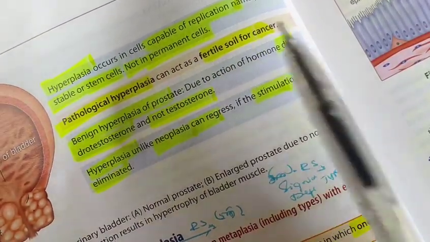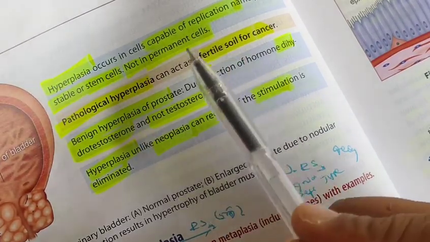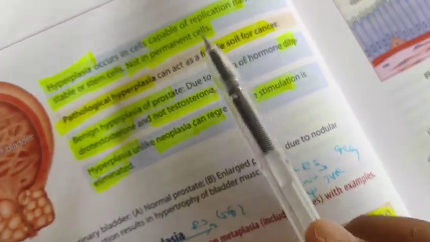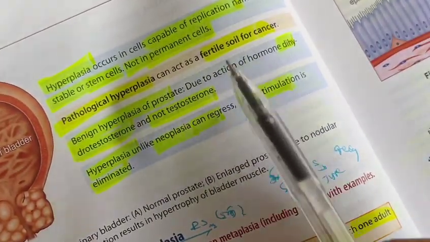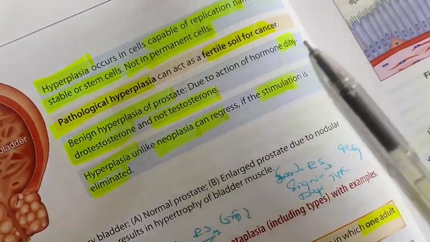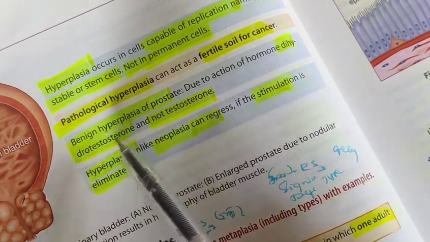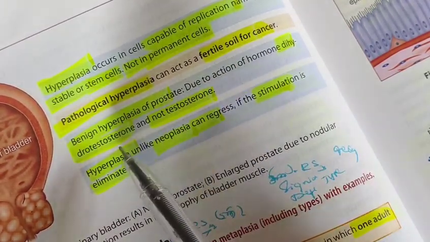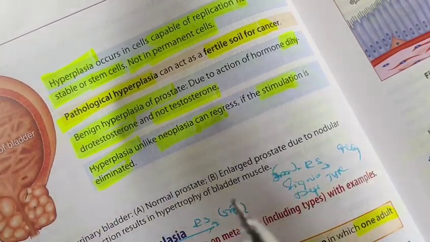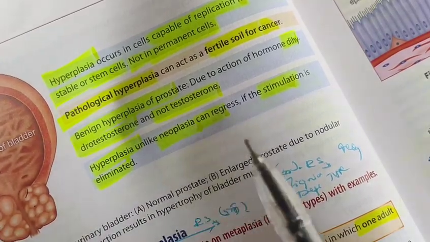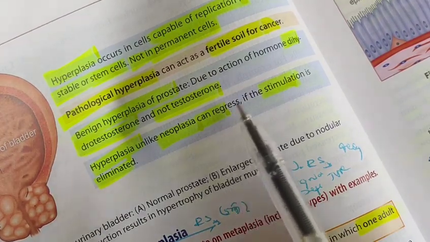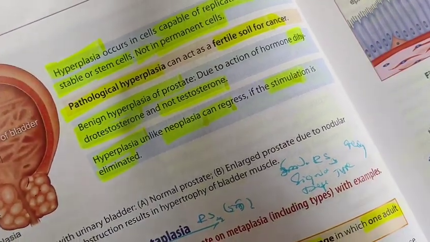Hyperplasia occurs in cells capable of replicating, that is, stem cells. In permanent cells, hyperplasia cannot occur; hypertrophy occurs instead. Pathological hyperplasia can lead to a cancerous condition. Benign hyperplasia of the prostate is due to the hormone dihydrotestosterone, not testosterone. Hyperplasia is not like neoplasia: if the stimulus subsides, the proliferation stops, whereas in neoplasia, proliferation continues even after the stimulation has subsided.